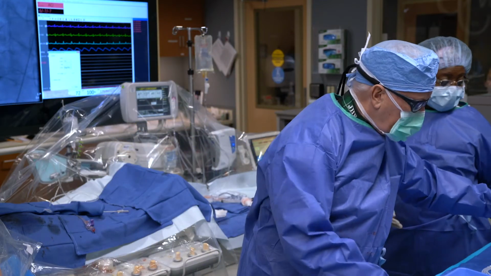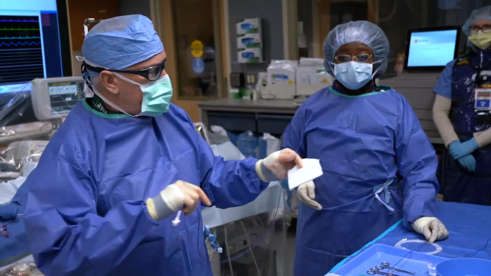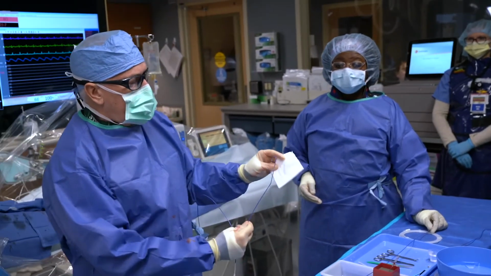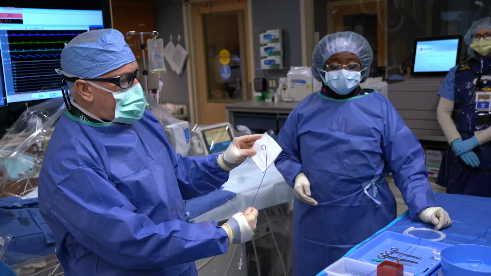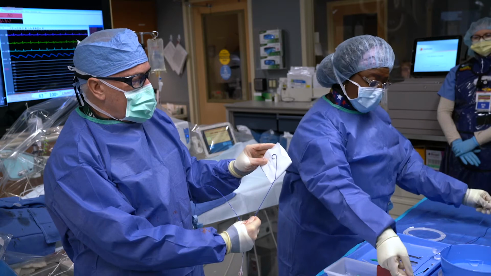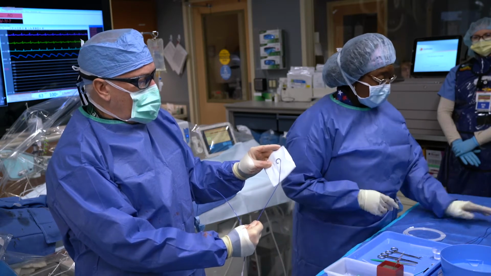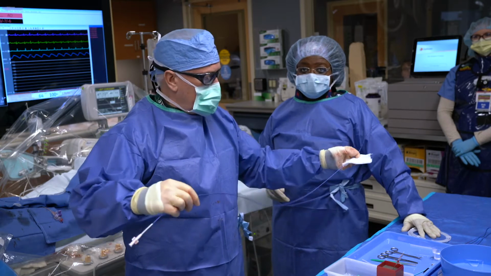And then another catheter that we use will allow us to see the patient's heart strength and heart function. And this is called a pigtail catheter. And these catheters will be placed in the patient's left ventricle to allow us to see how well the left ventricle is beating, which is the strength of the heart.